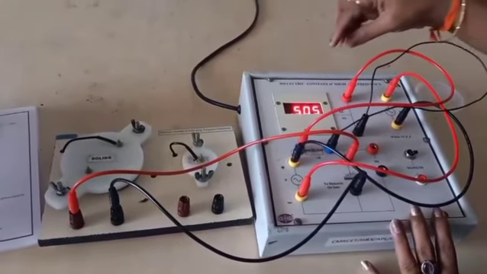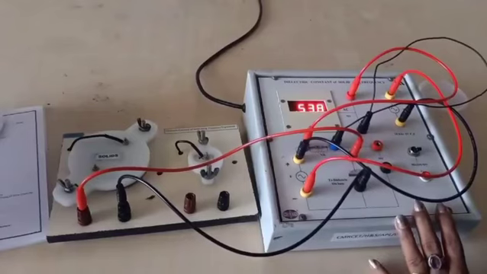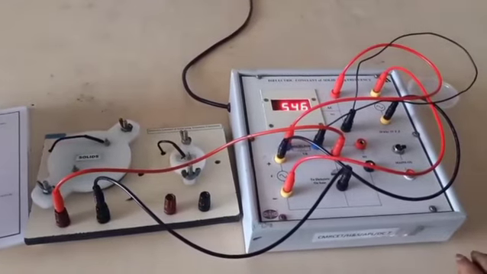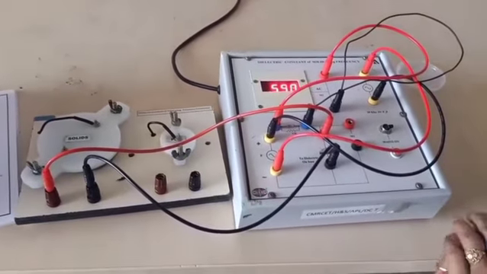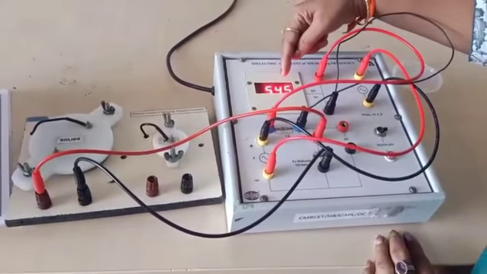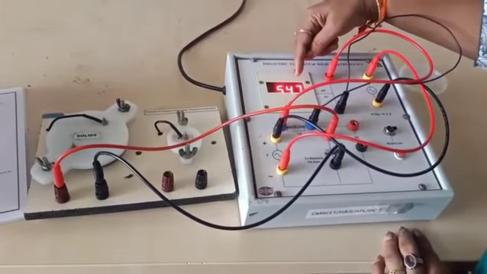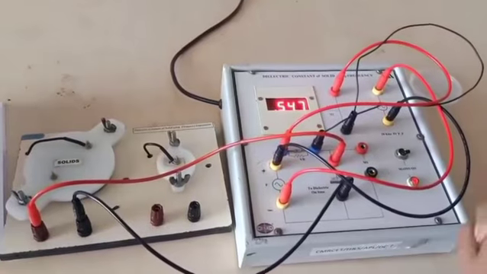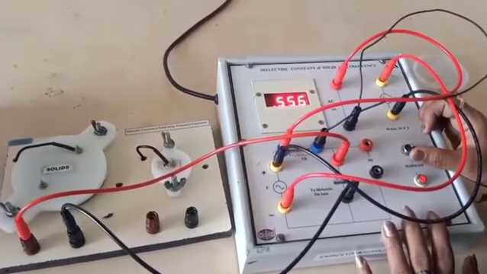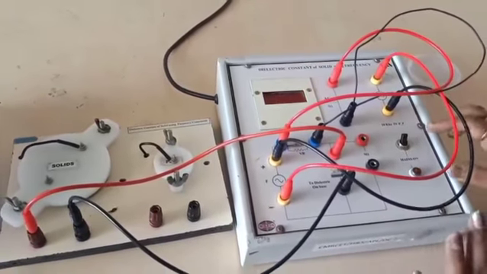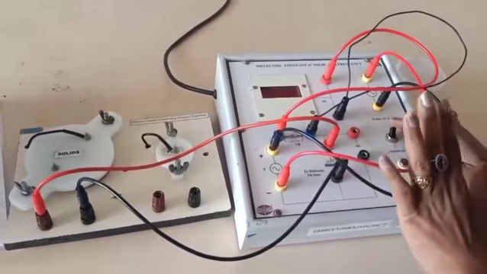You'll again see that it shows a maximum value of voltage here. Until then, please wait. You can see 0.55 was actually the maximum value. Now it started decreasing. So note down the maximum value there and switch it off. This way you'll do it for this one sample.